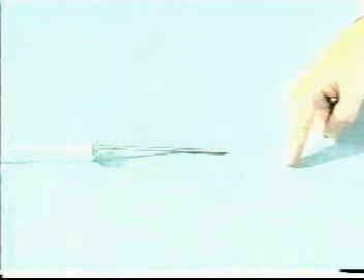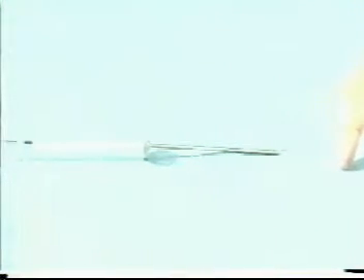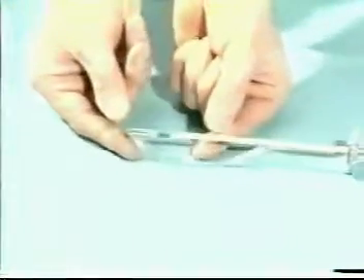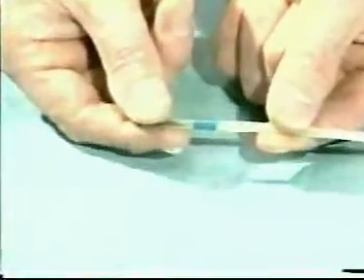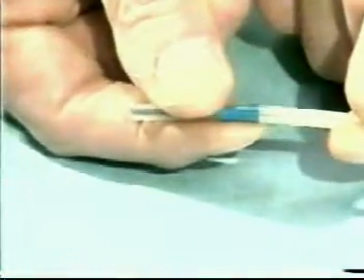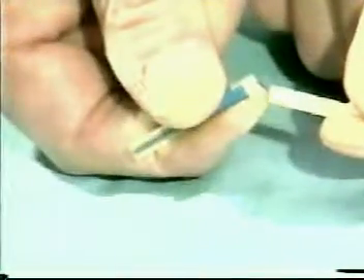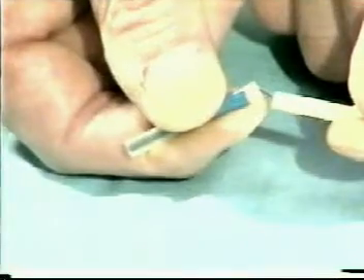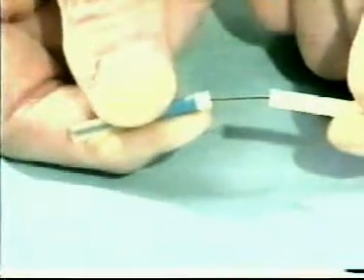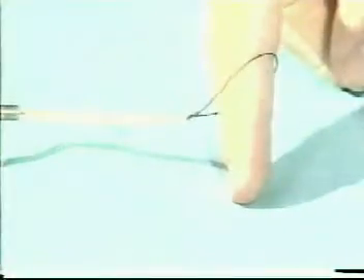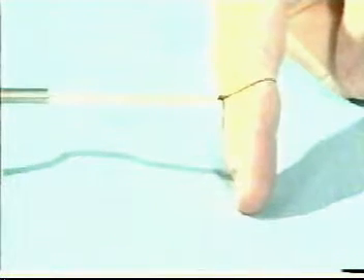Practice applying the endoloop on your assistant's finger. Allow the loop to emerge. Hook it round the finger and break off the end of the endoloop as seen here. You're then in a position to tighten the loop and to push the knot down using the shaft of the endoloop. Tighten as appropriate.